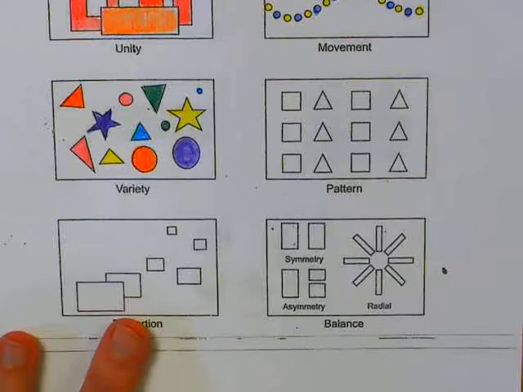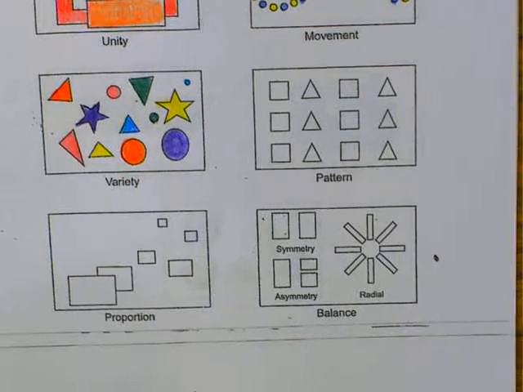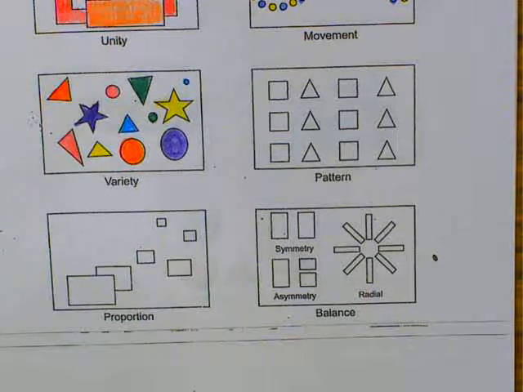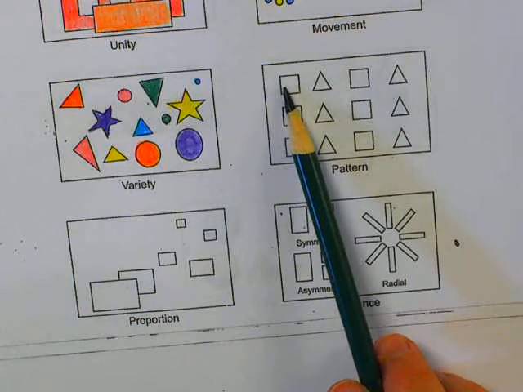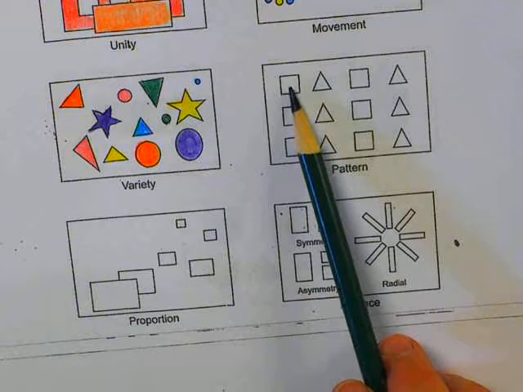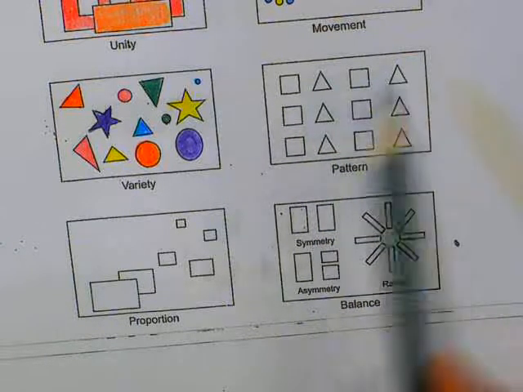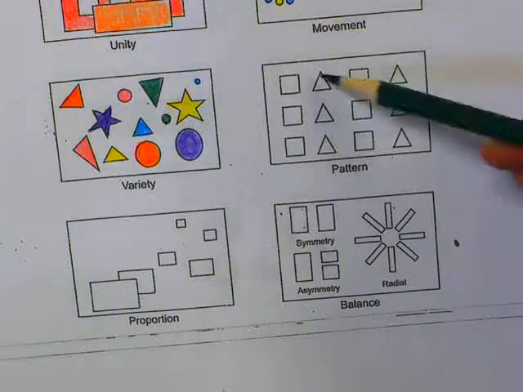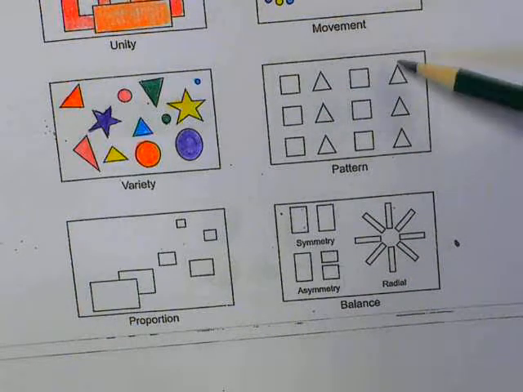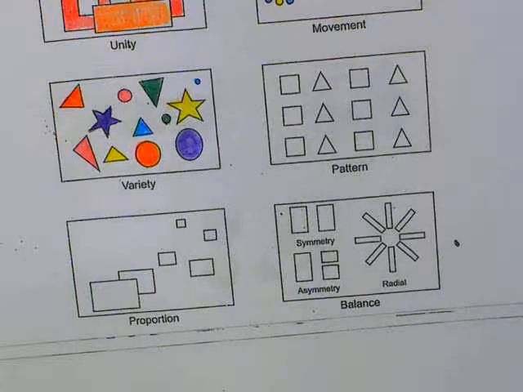Then we're going over to pattern. Pattern is the same shape repeated over and over again. Notice there's a pattern horizontally, square, triangle, and there's a pattern vertically, all squares, all triangles, all squares, all triangles. So what I want to do is pick two colors and alternate them.